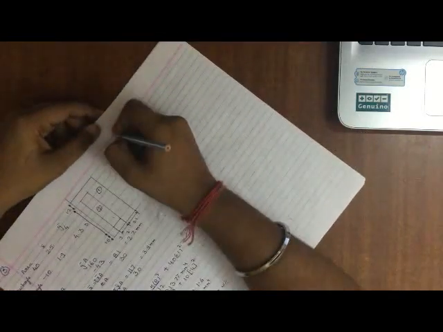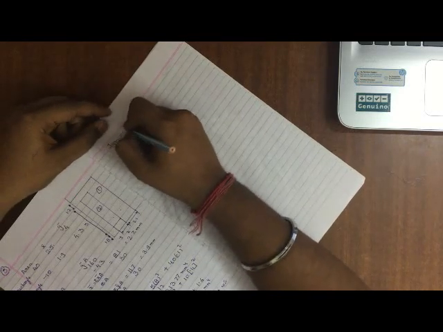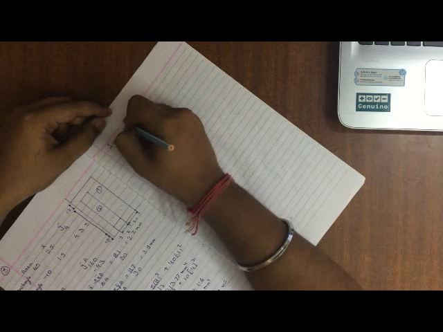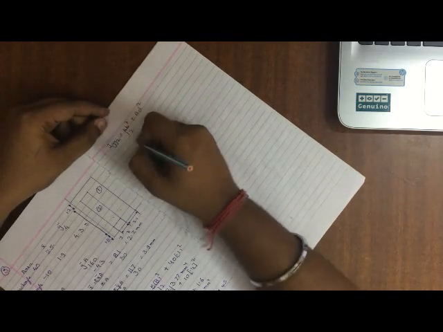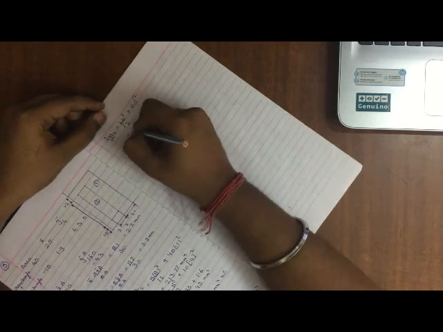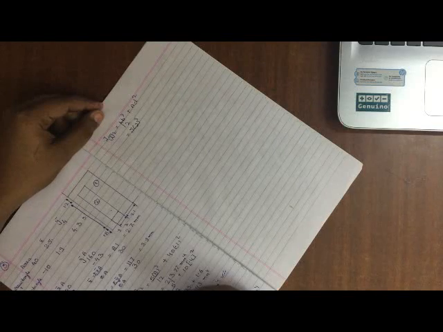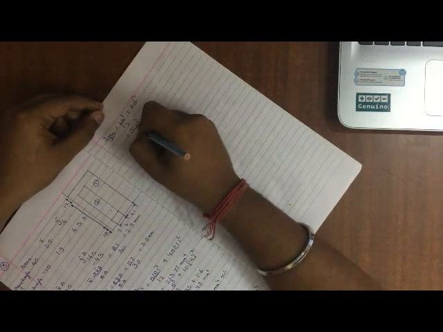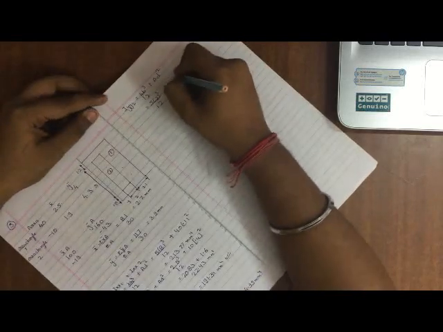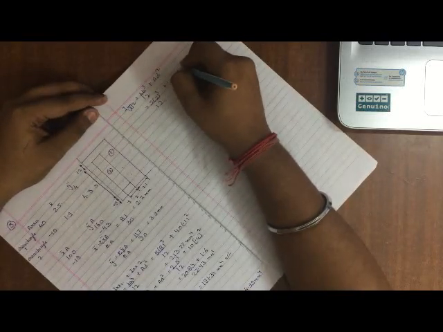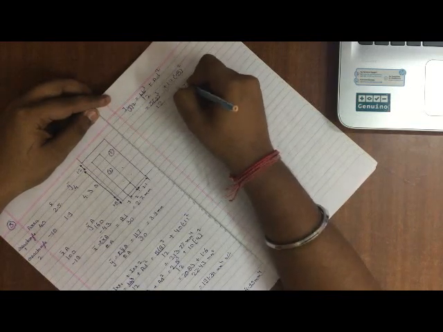For Iyy2, same, hb cube by 12 plus Ad square, 5 into 2 cube, just reverse it, plus area is 10 and this d is 8.8, so it comes 9.73.